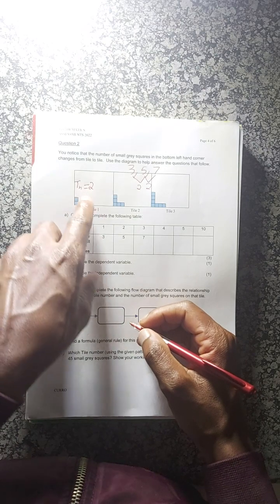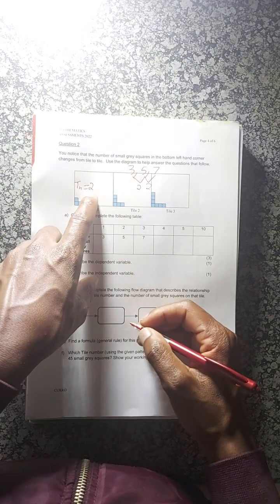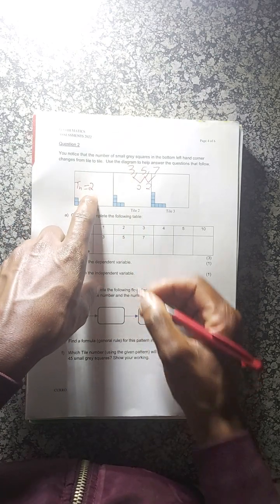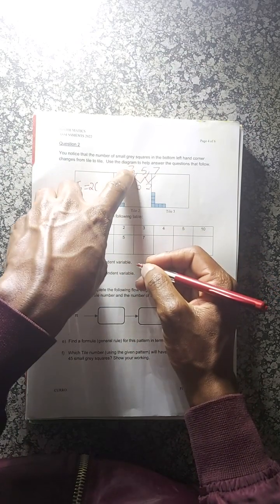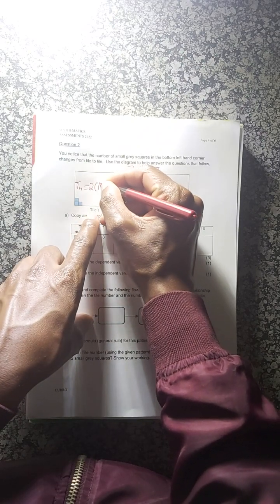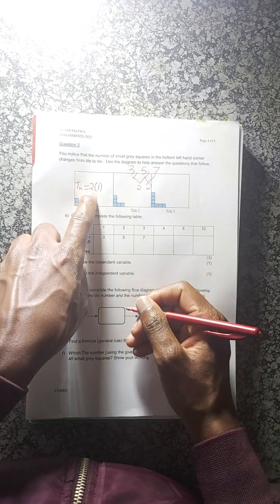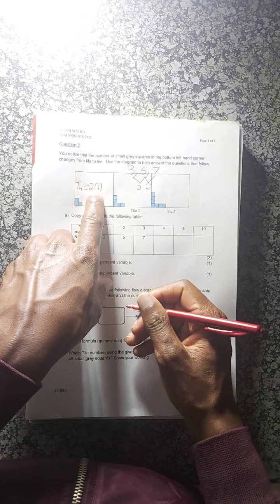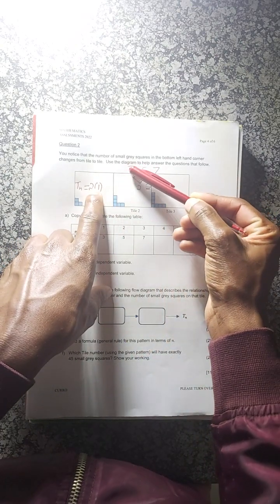And then I said, for us to get the first term, the common difference has to be multiplied by the position of our first term, which is position 1 or term 1. When I say 2 multiplied by 1, I get 2. But 2 is not the first term, is it?